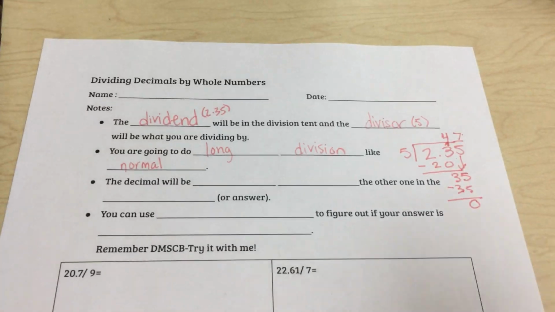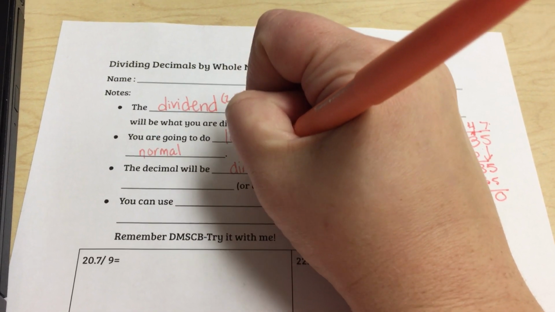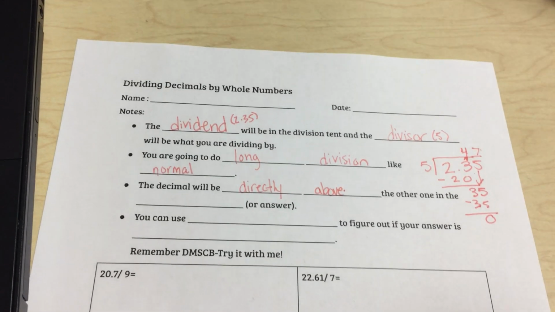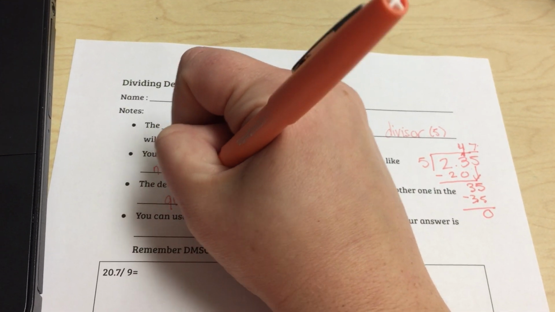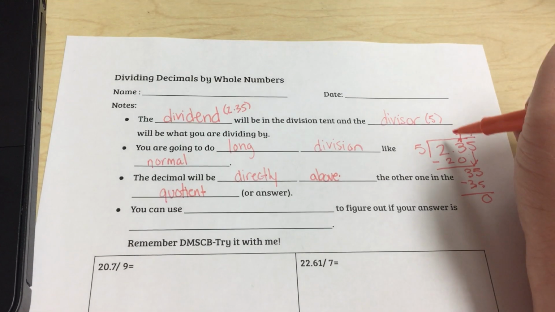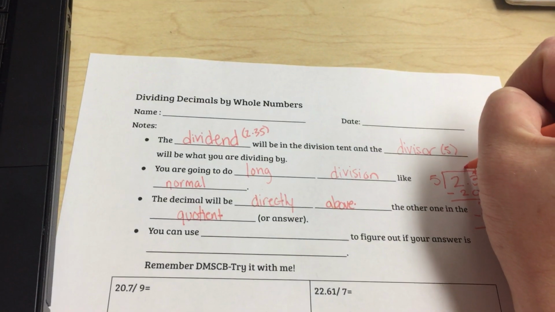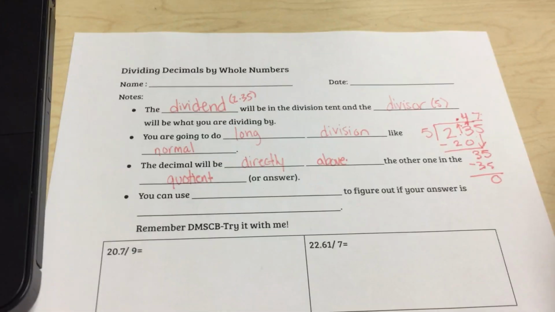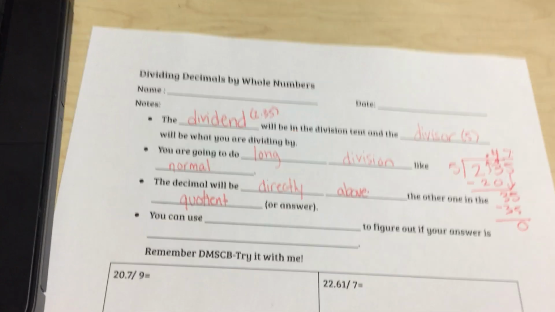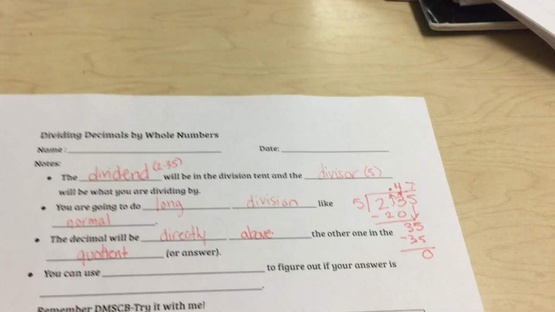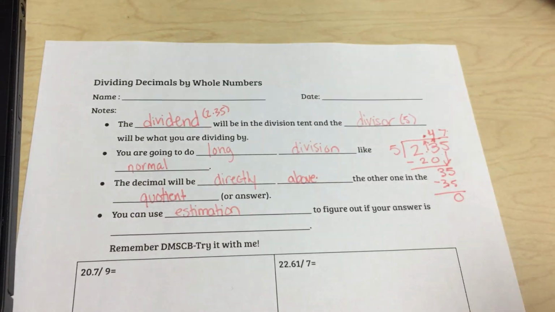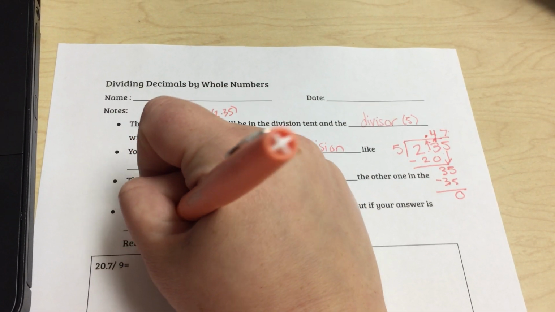The decimal in a division problem is going to be directly above the other one in the quotient, or answer. So if this is our decimal, in our quotient, the decimal is going to go right above it. Kind of like with adding and subtracting where you bring the decimal straight down. Here we're going to bring the decimal right on up there. Again, you can use estimation to figure out if your answer is reasonable.